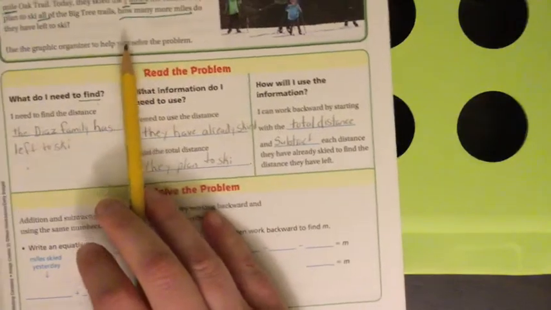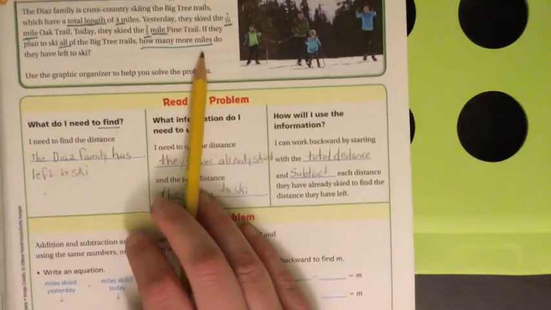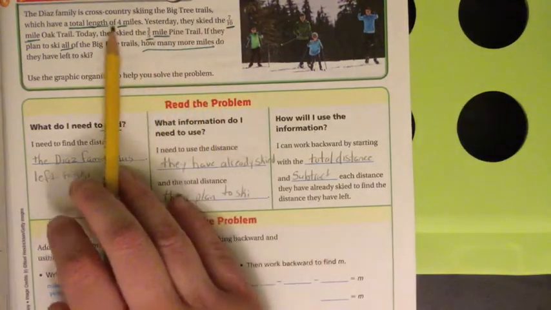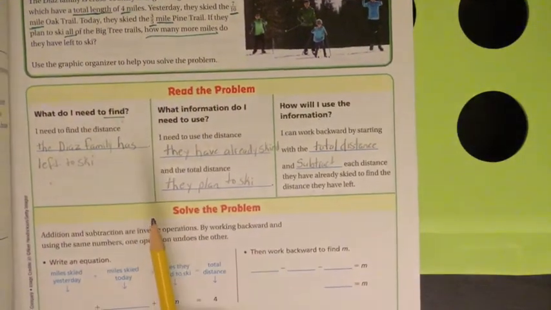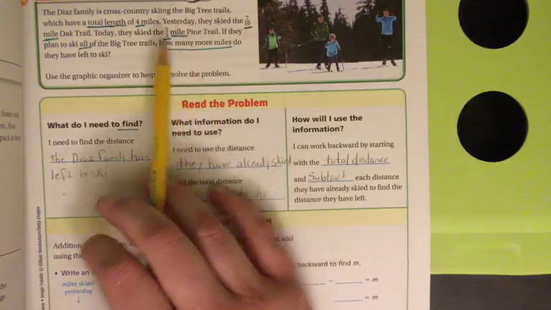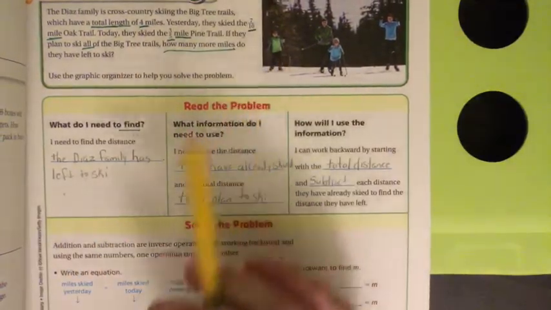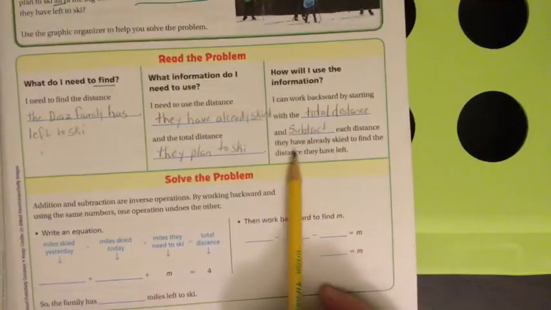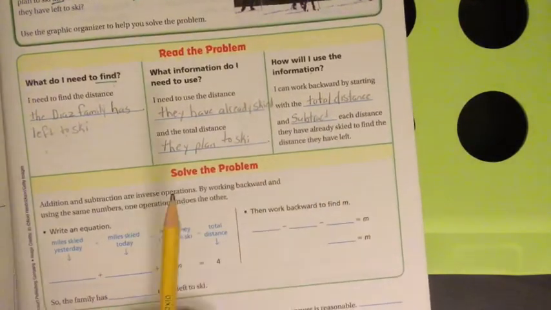We got that from how many more miles. That tells me to subtract each of these from 4. Now, can you also add these two together then subtract it? Absolutely. But for this problem, we're going to subtract each distance.